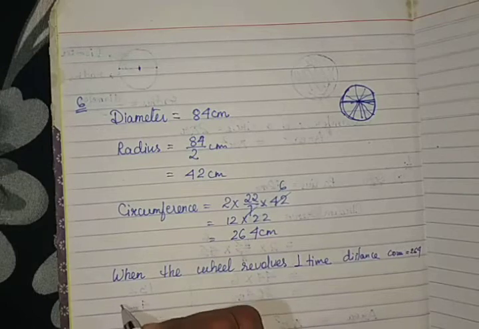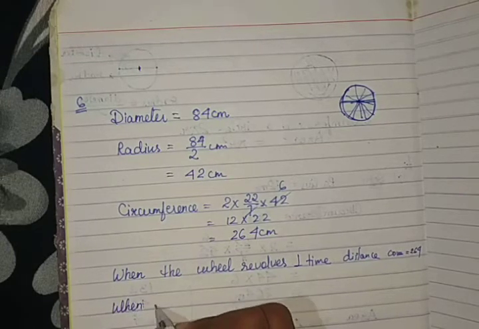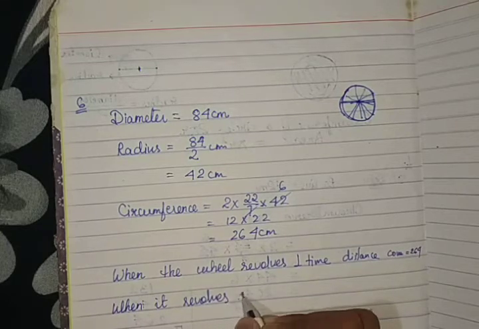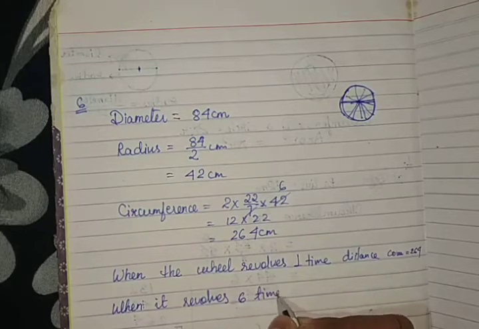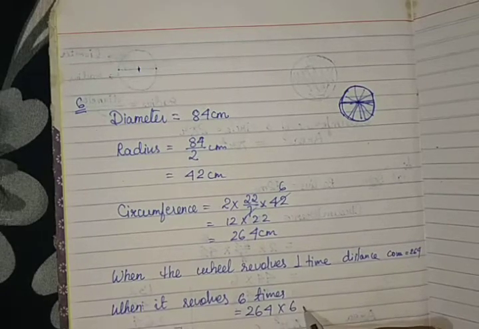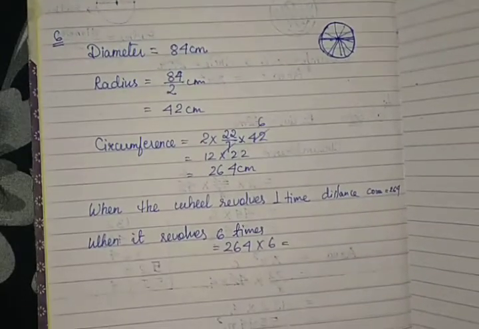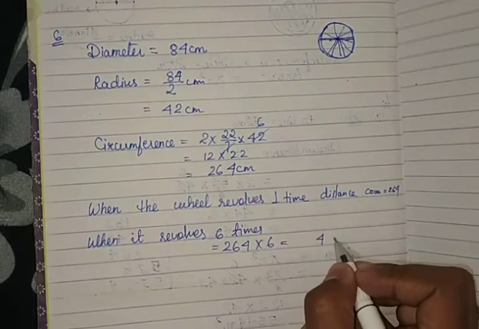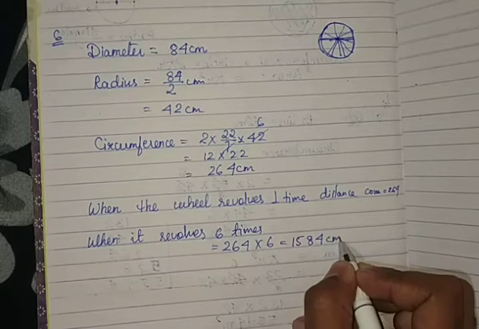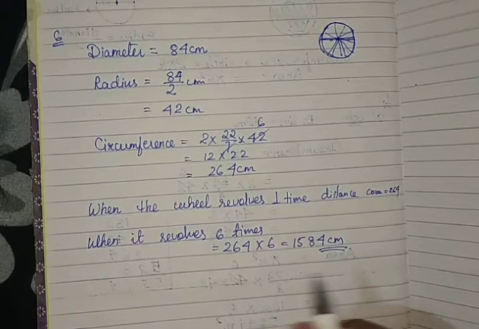Then when it revolves 6 times, obviously it will be 264 multiplied by 6. So multiplying this, 6 4s are 24, 2 in hand, 36, 38, 3 in hand, 12 plus 3, 15. Means this much centimeter it will cover in 6 revolutions.